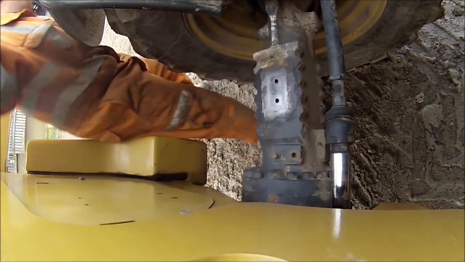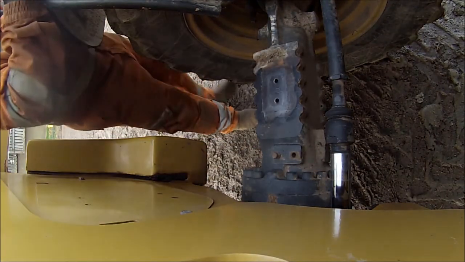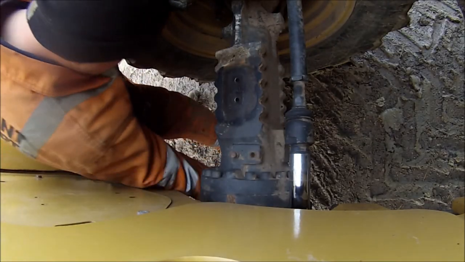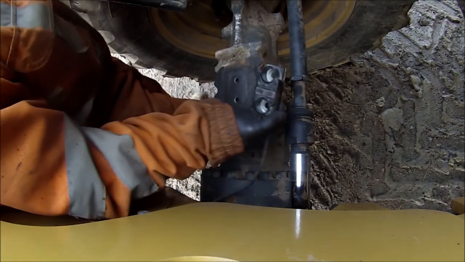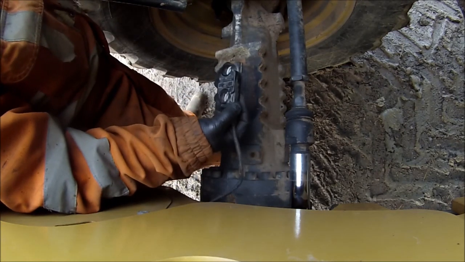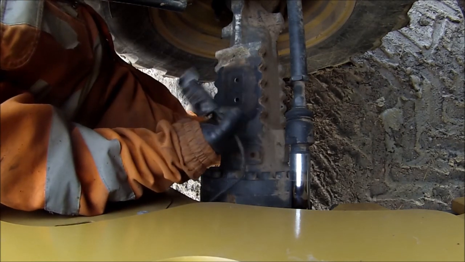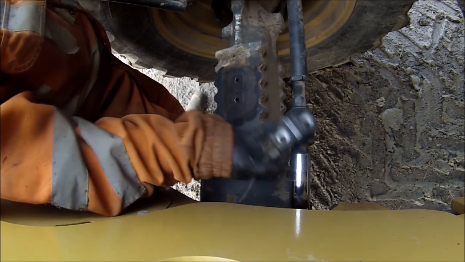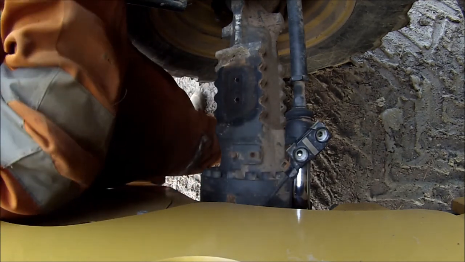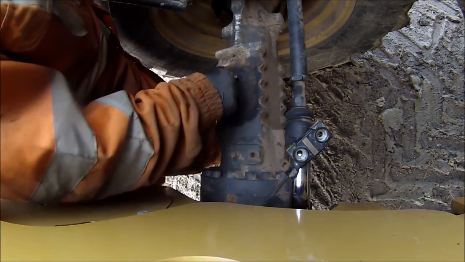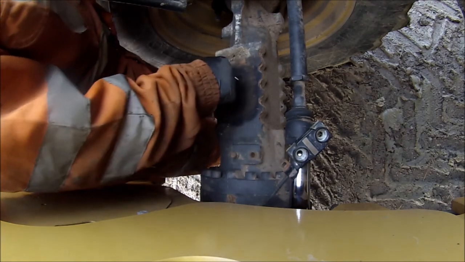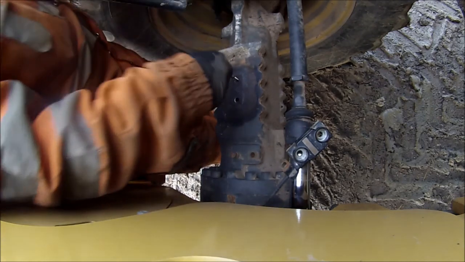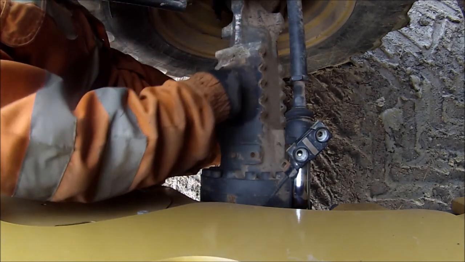Right, what we're doing at the minute is this: the LSI sensor here, according to the service manual, should be mounted this side, but this was mounted the other side. I don't know if it makes any difference, but we're going to mount it back at this side, the correct way according to the service manual.